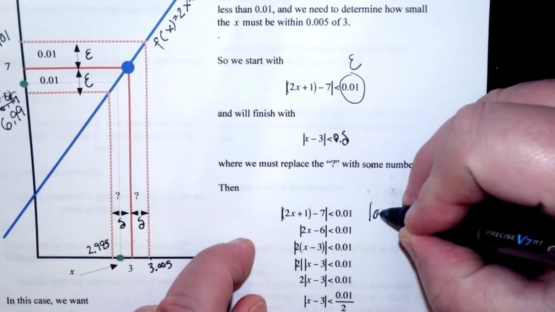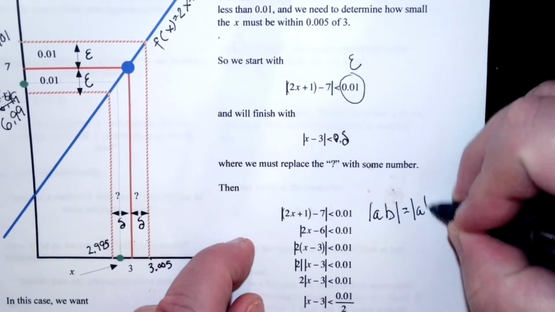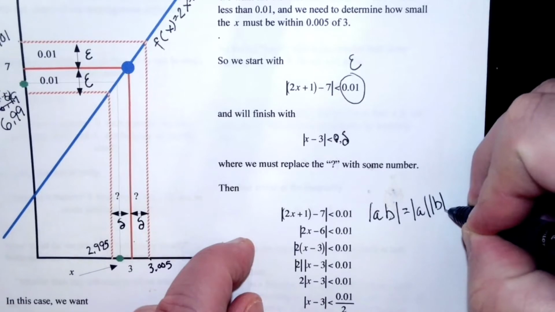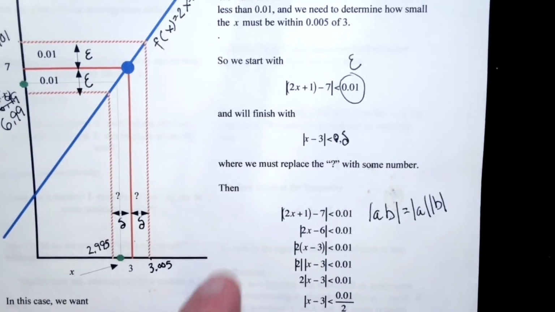The absolute value of a times b is equal to the absolute value of a times the absolute value of b. So we can split this apart into the absolute value of 2 times the absolute value of x minus 3 is less than 0.01. And again, the absolute value of 2 is 2. We divide each side by 2, and we get that the absolute value of x minus 3 is less than 0.005. Remember what this says. The distance between x and 3 has got to be less than 0.005, and that's what we found before.